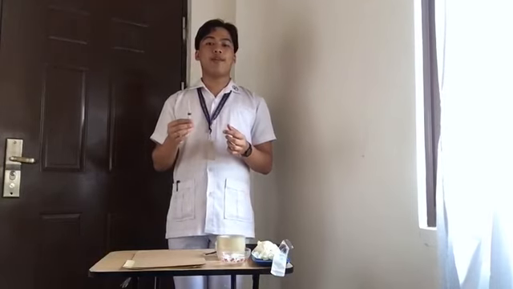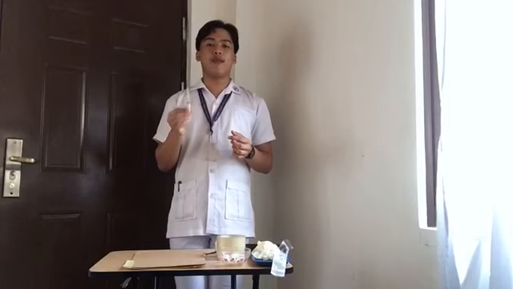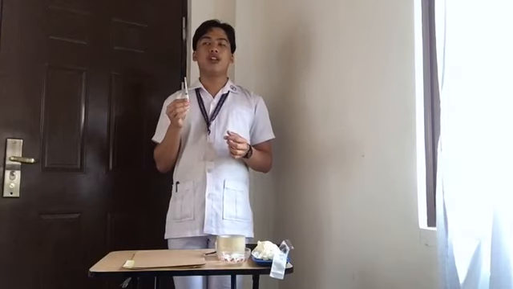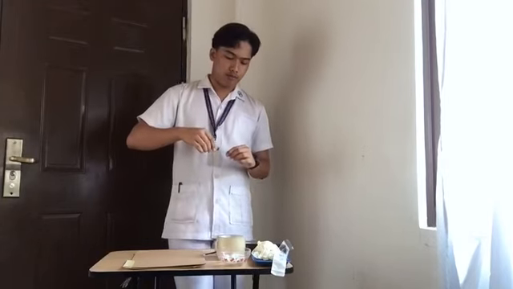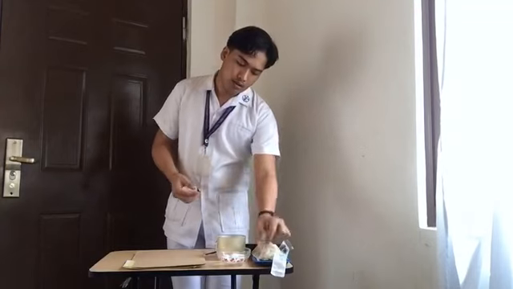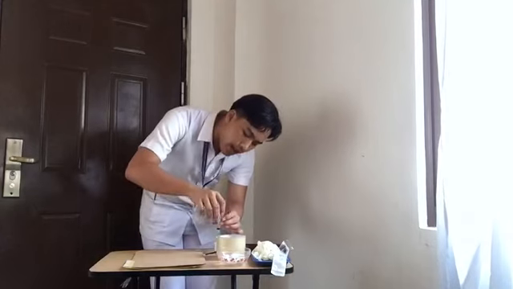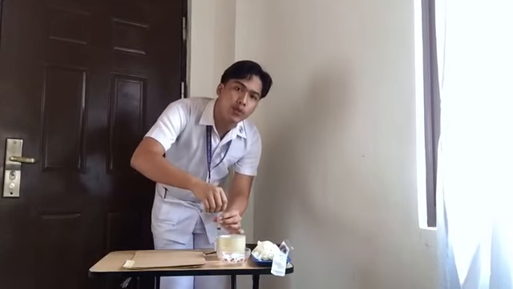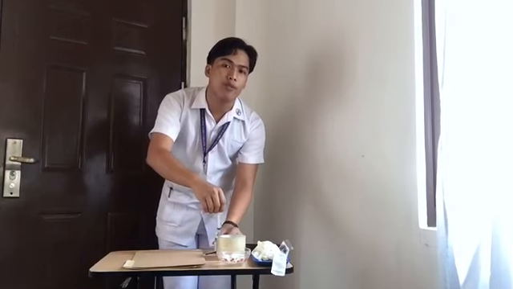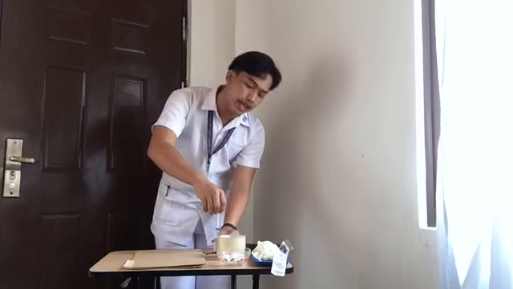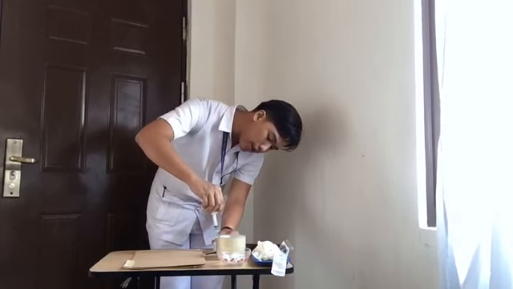Next is remove the cap of the filter needle and insert the needle into the center of the ampule. Do not touch the rim of the ampule with the needle tip or shaft to avoid injury. So I am going to put it in the center and, with a single dose amount, hold the ampule slightly on its side if necessary to obtain the ordered amount of the medication.